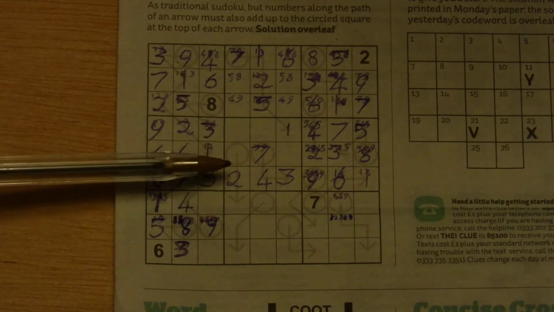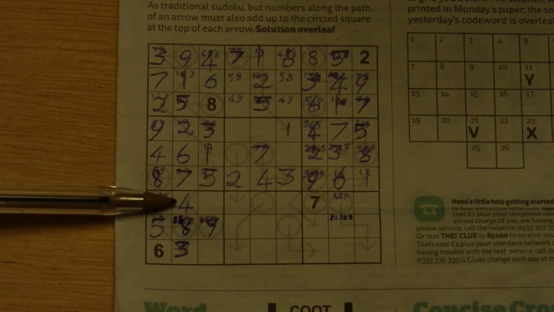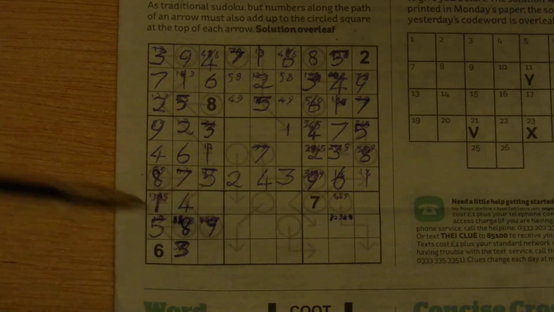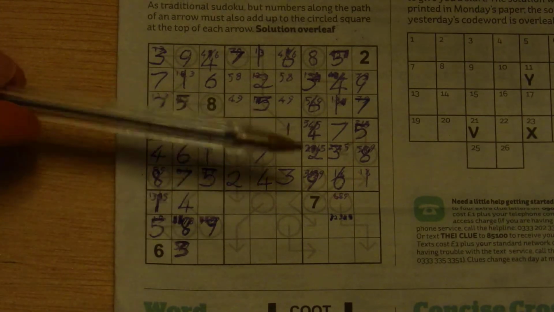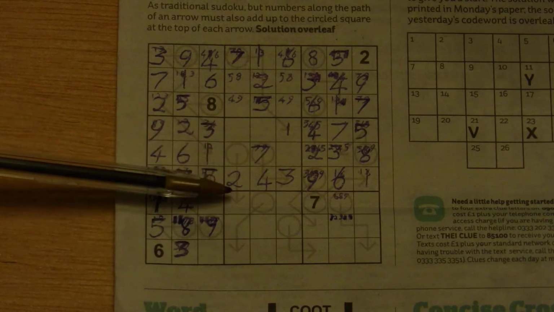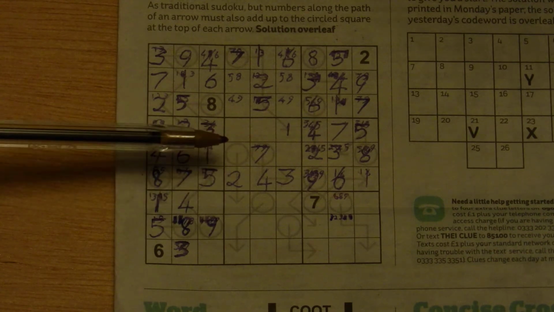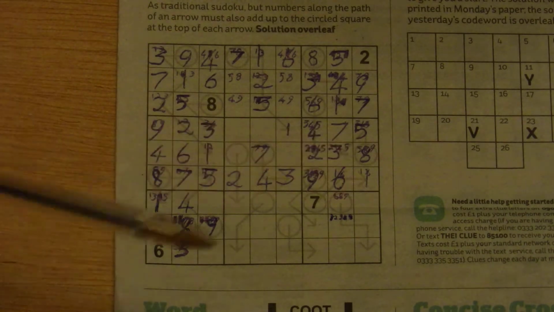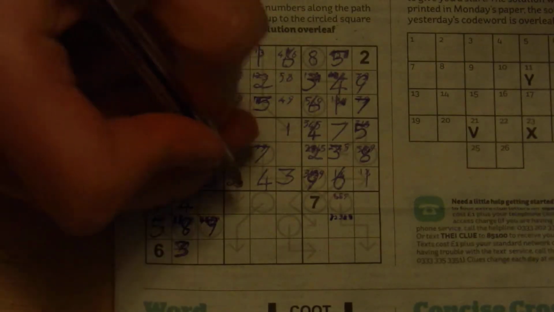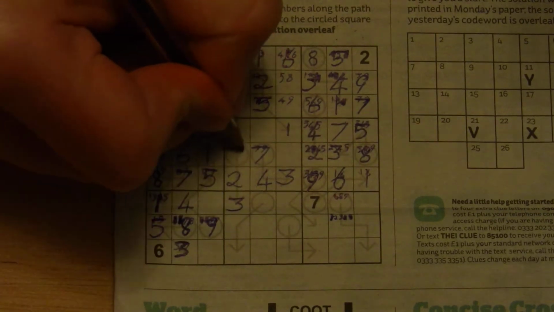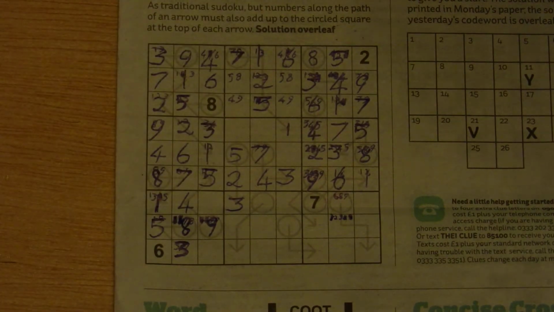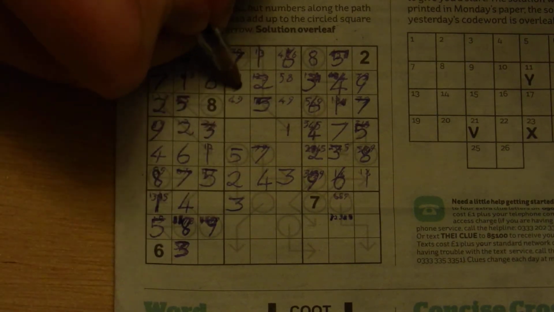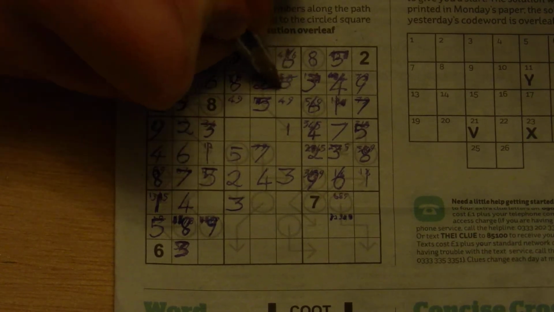That cannot be 1 or 2 or 4. It is 3 or 5. Can't be 7. That's 3, 5 or 6, making this 5, 7. Can't be 8. That can't be 7, so that can't be 9. And this can't be 7. It can only be 3, making that 5. Which makes that 8 and that 5.